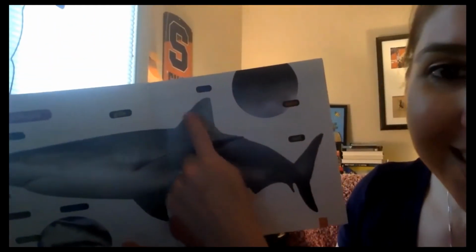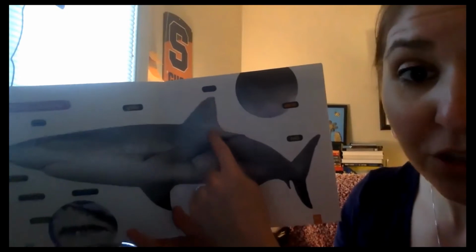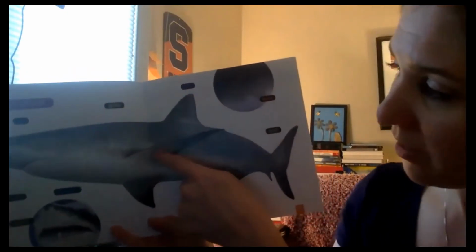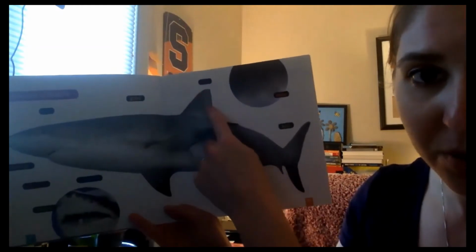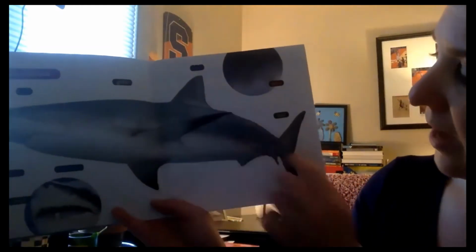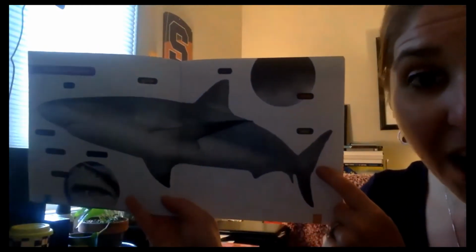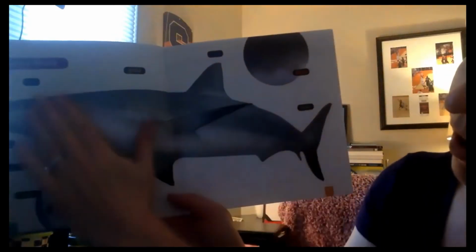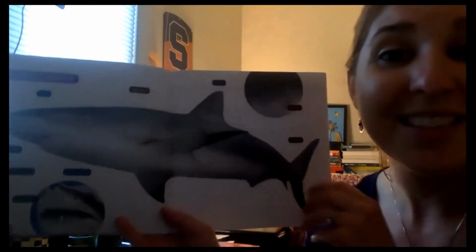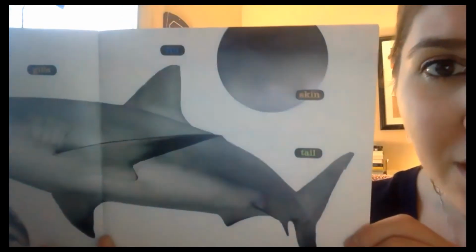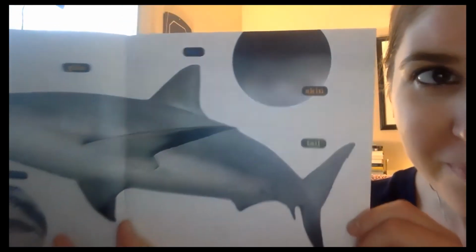Up here, this is called a fin, and this is its dorsal fin. Here's some more fins here, side fins. This top one, though, is called the dorsal fin. And then at the end is its tail. And then all over the shark, what it's covered in is its skin. And so they showed us a close-up picture of the skin there.